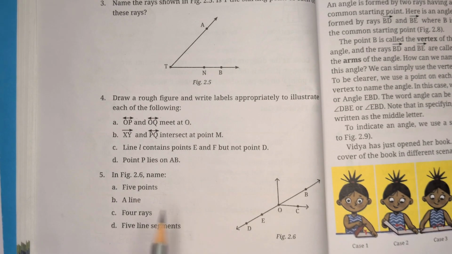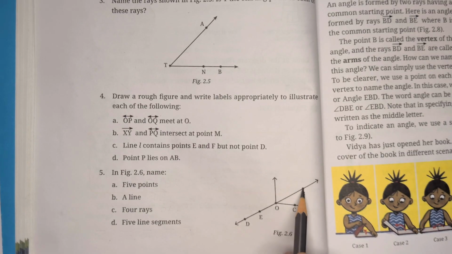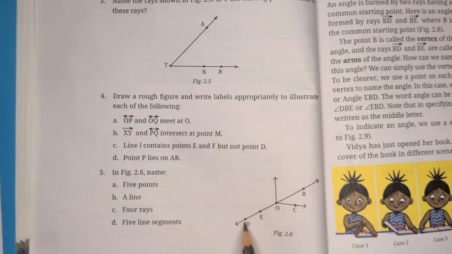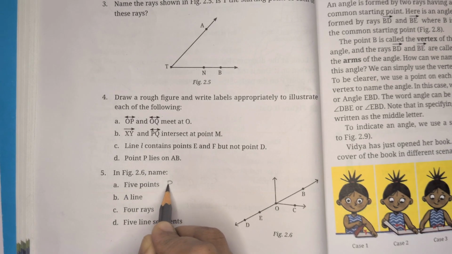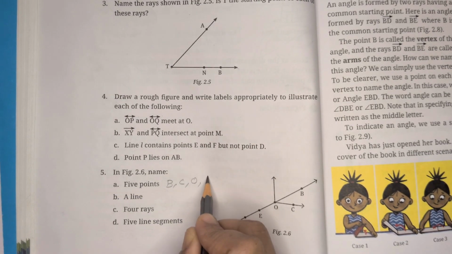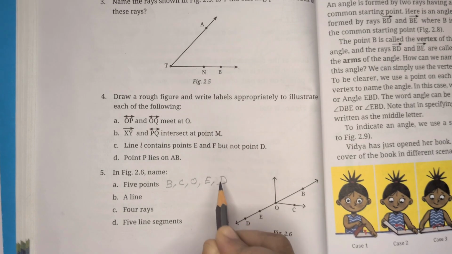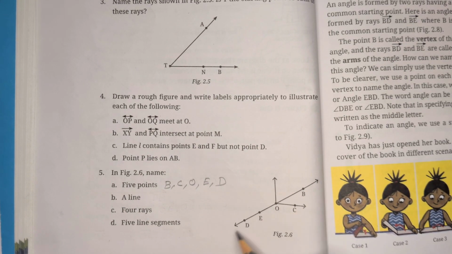Question number 5. Name 5 points. Here we can see B, C, O, E, D. These are the points. A line: DB. This is a straight line.